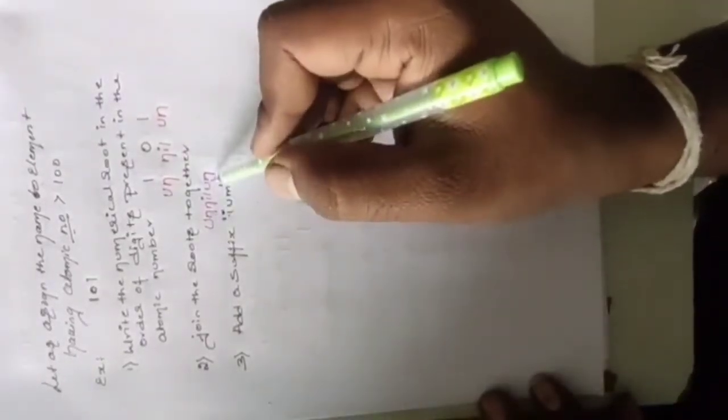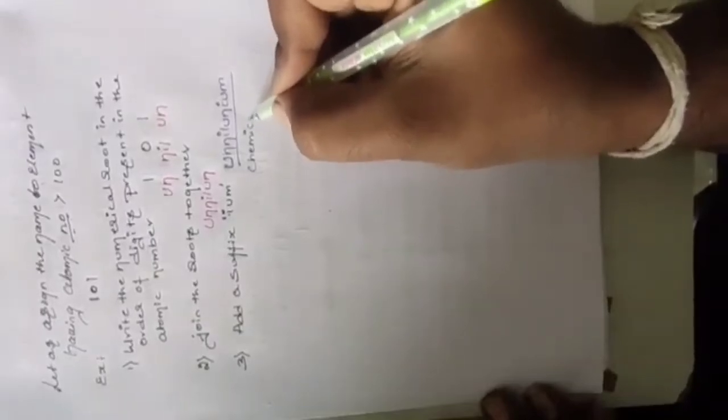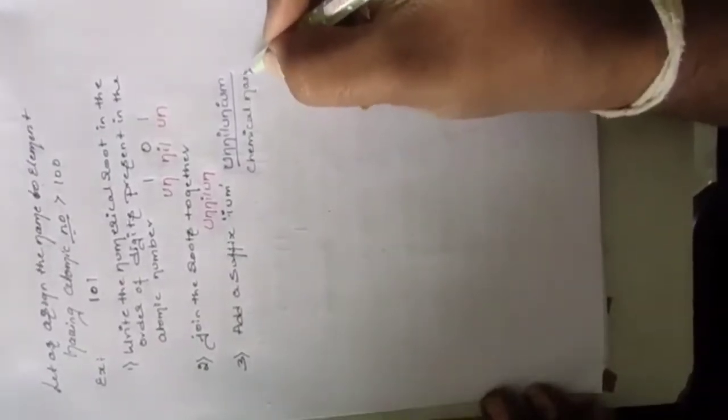For example, you see, this is the root. Correct? No, we got that numerical root for 101. I am writing here UN, NIL, UN. Correct? Now we are joining together. Last, we want to add the suffix. The suffix is IUM. This is called the chemical name.